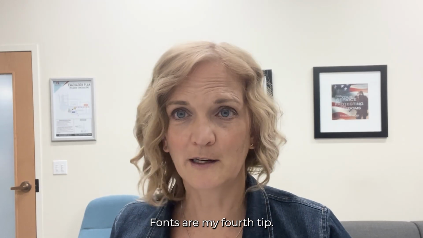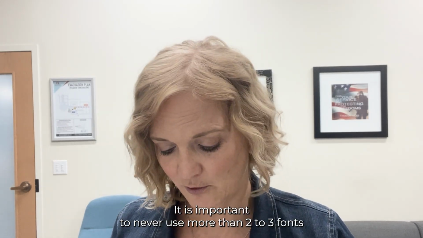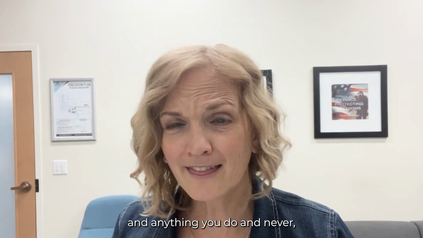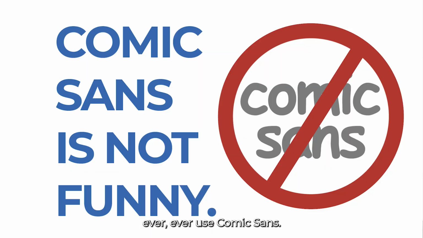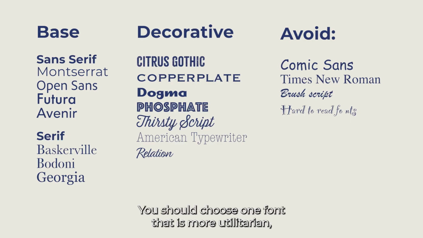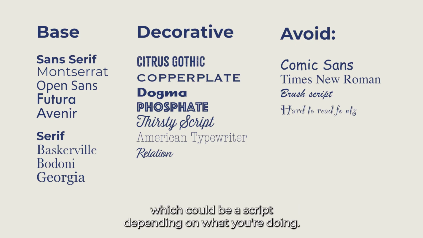Fonts are my fourth tip. It is important to never use more than 2 to 3 fonts in anything you do, and never, ever, ever use Comic Sans. It should be outlawed. You should choose one font that is more utilitarian, that is easy to read, and then tie it in with a more decorative font, which could be a script, depending on what you're doing.